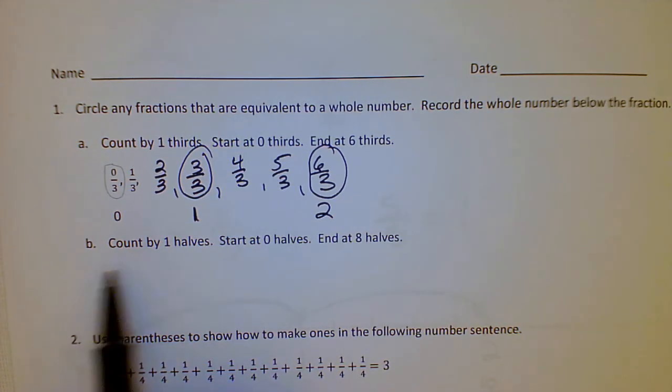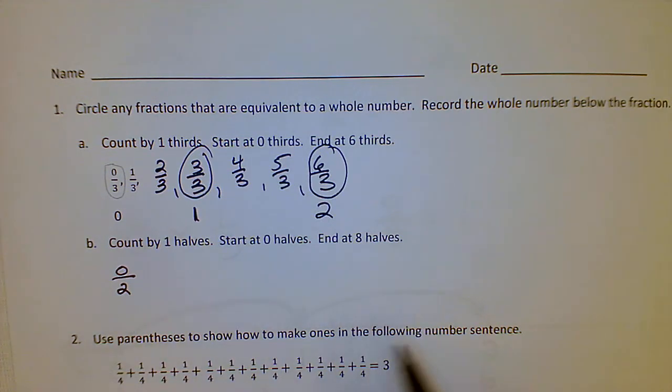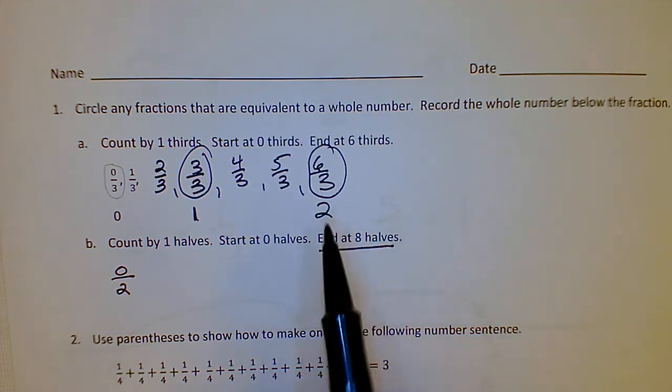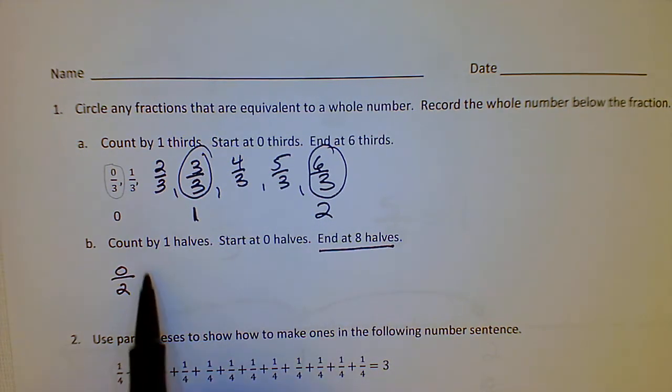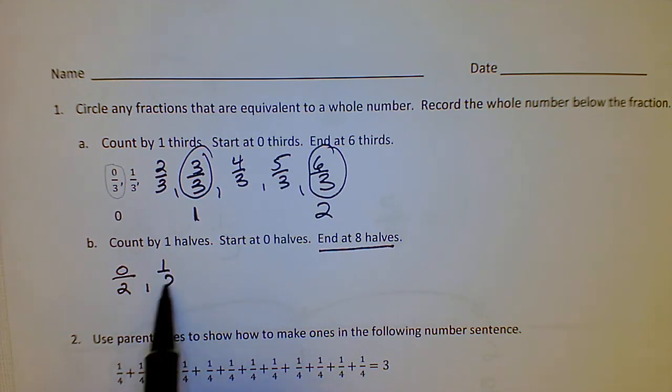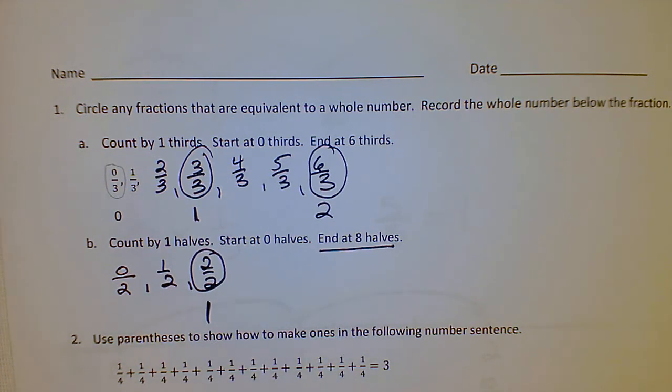So I'm going to let you count by halves. I'm just going to start you off by saying you're going to start with 0 halves, and you want to end at 8 halves. But I want you to also point out whenever you reach a whole number. So you know what? I'm going to start you off. So we have 1 half, 2 halves, and when I get to 2 halves, I know that I have 1 whole. Remember, 2 halves makes 1 whole.